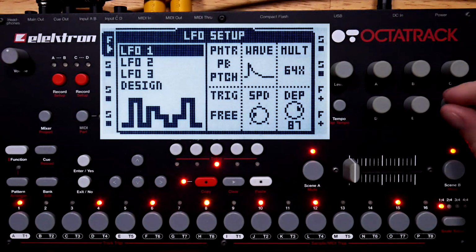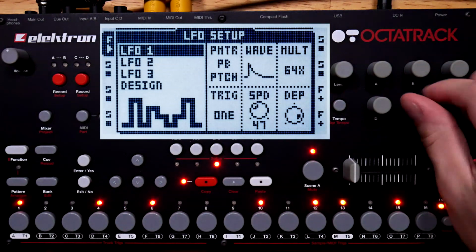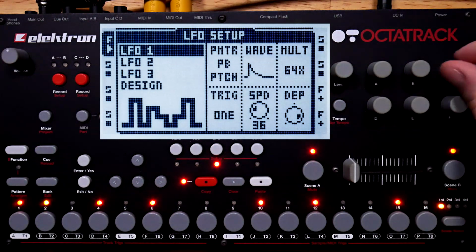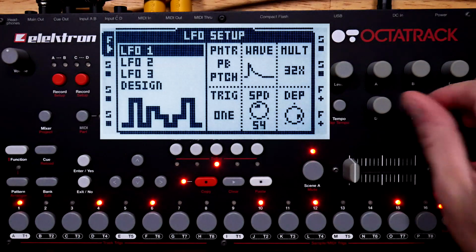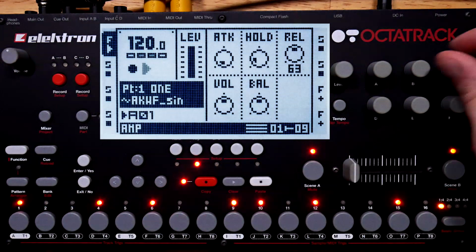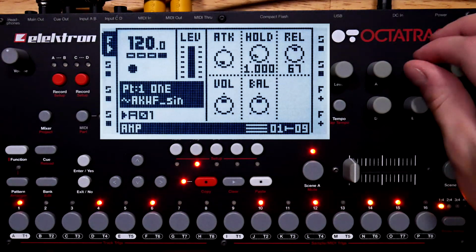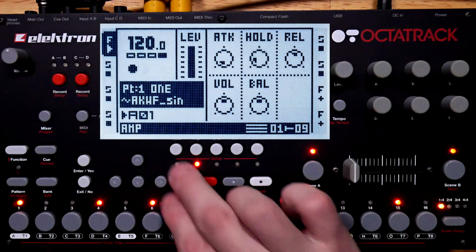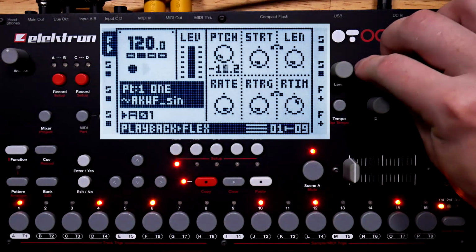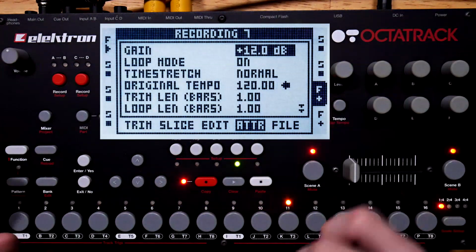And switch that trig behavior. Take a look at the waveform on that.